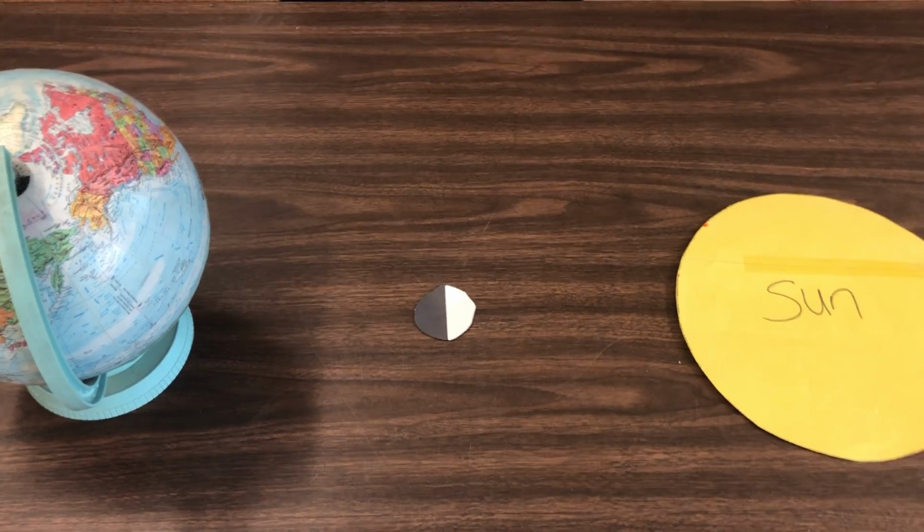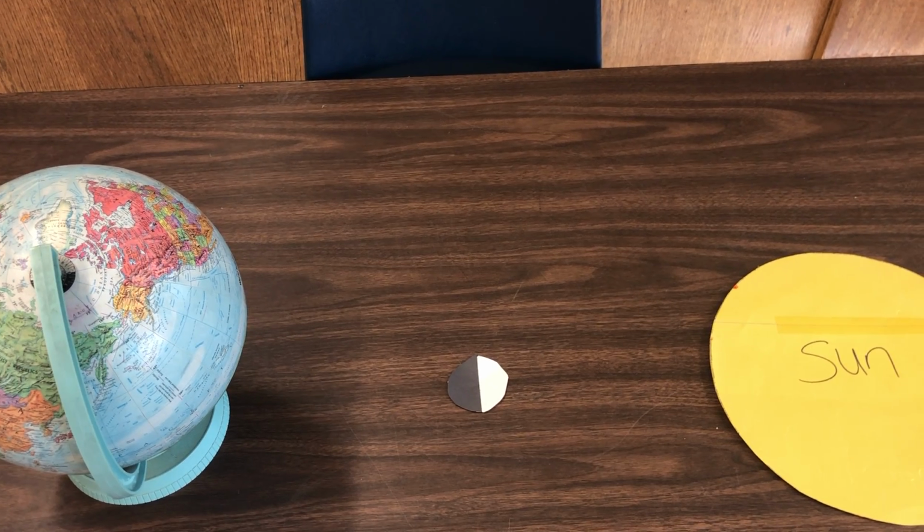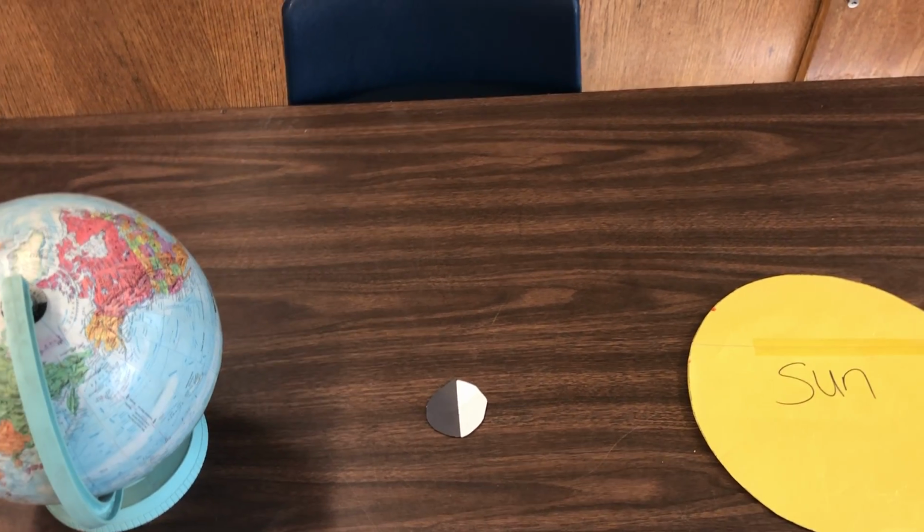So hopefully that was helpful, and just think of the angles and where the moon is as it revolves around the Earth. And also, it's a pattern. Remember that cross-cutting concept, pattern? It just keeps repeating itself.